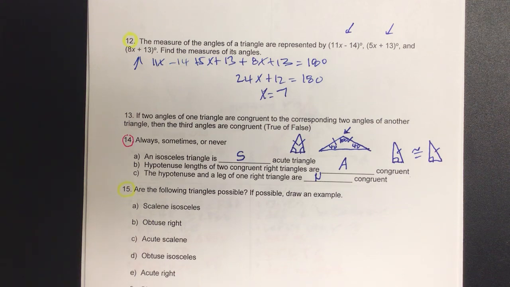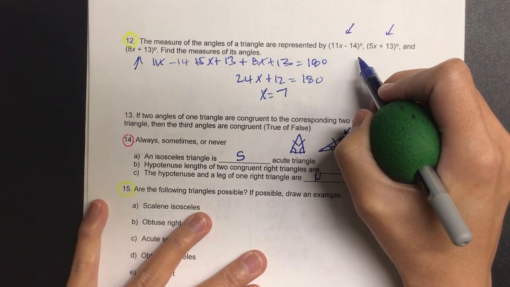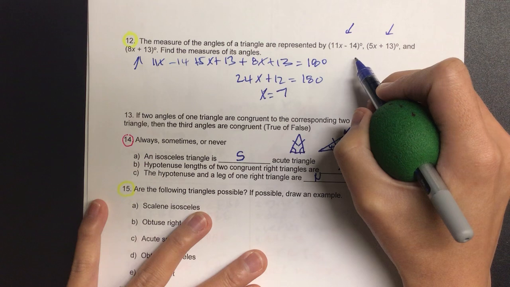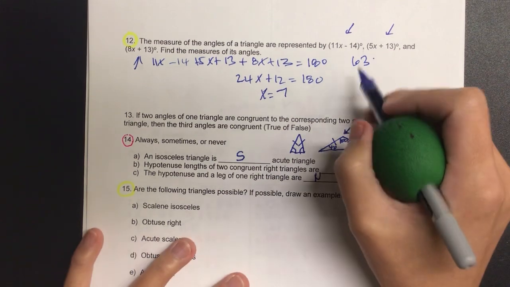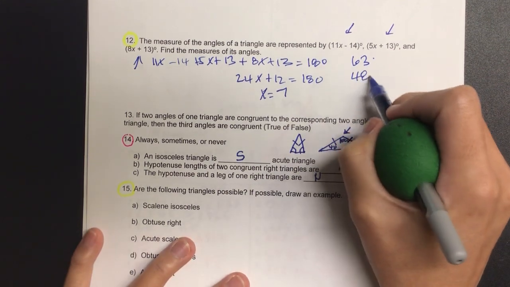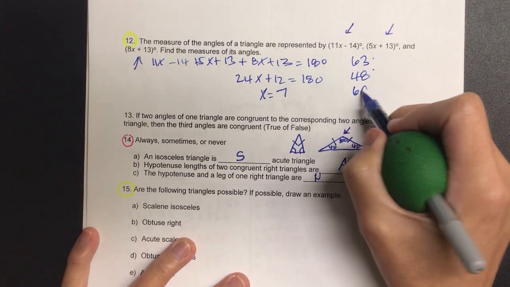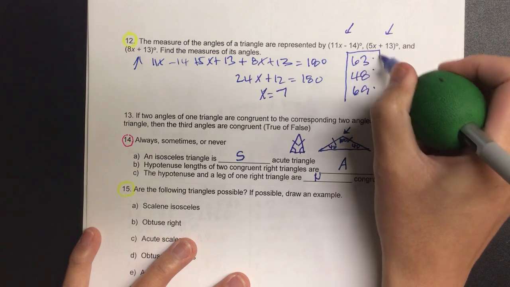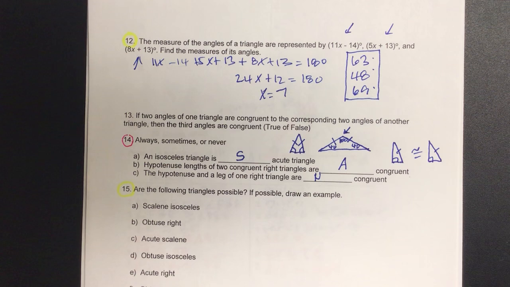Someone plug in 7 into the first one and give me how many? It would be 77 minus 14. How many? 63. Okay, let's plug it into the second one. 5 times 7. 48. And then the last one is how many? And for us to double check on this, when I add all three of them, it should be equal to how many? 180. Okay, if you want to check.